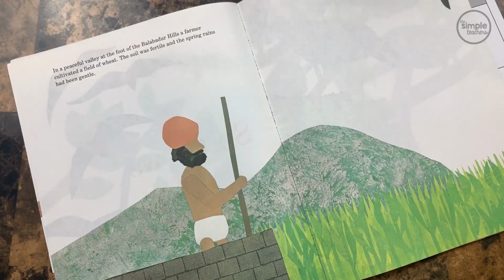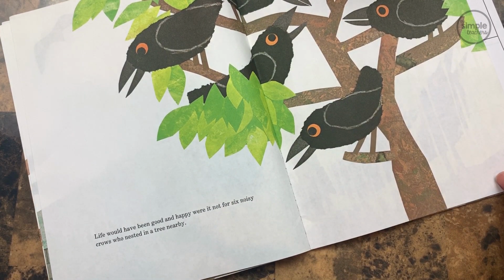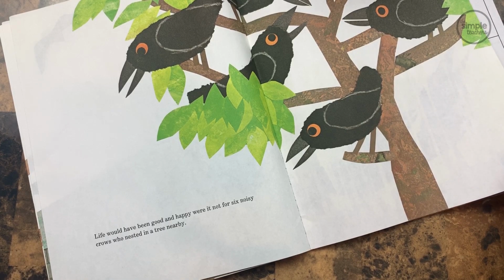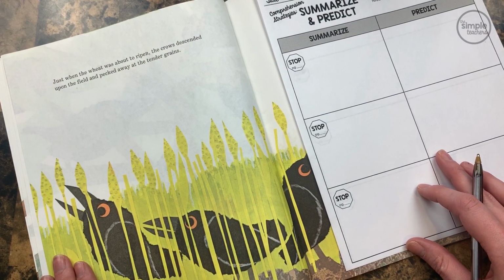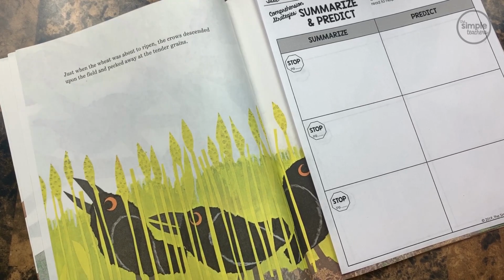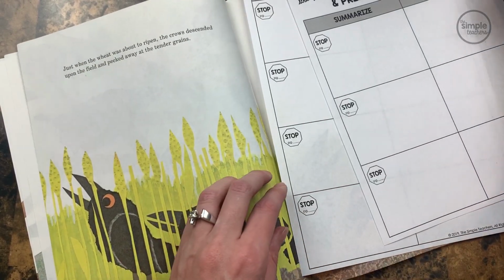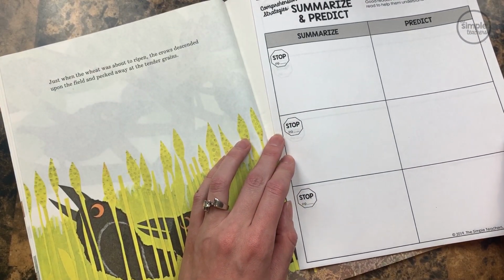In a peaceful valley at the foot of the Balabadur Hills, a farmer cultivated a field of wheat. The soil was fertile and the spring rains had been gentle. Life would have been good and happy were it not for 6 noisy crows who nestled in a tree nearby. Just when the wheat was about to ripen, the crows descended upon the field and pecked away at the tender grains.